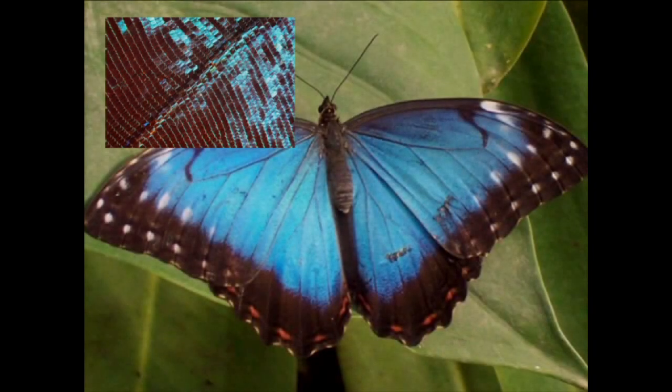So let's take optical micrographs and zoom in to look at what the butterfly wing looks like on a much smaller scale. Zooming in to the region between the black and the blue, you'll notice that there are a lot of small scales that comprise the butterfly wing, kind of like your roof tiling.